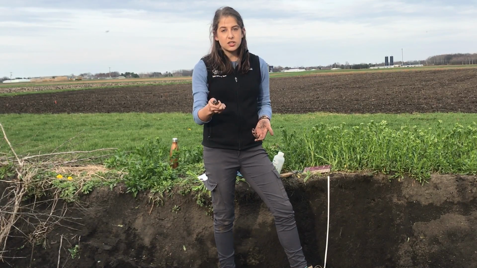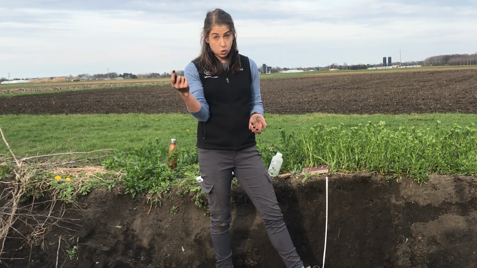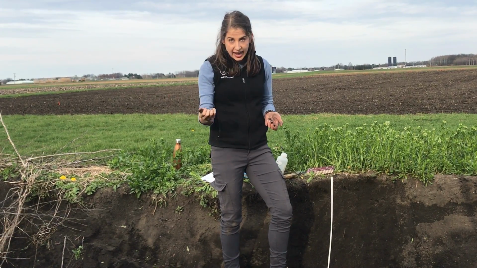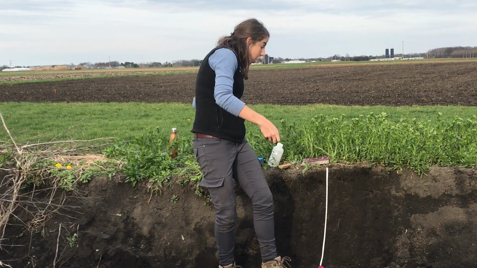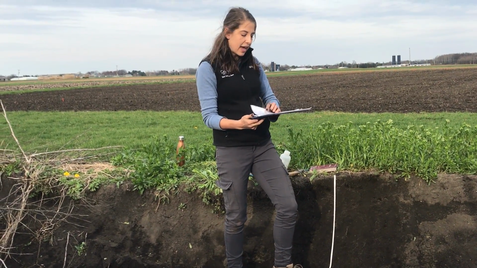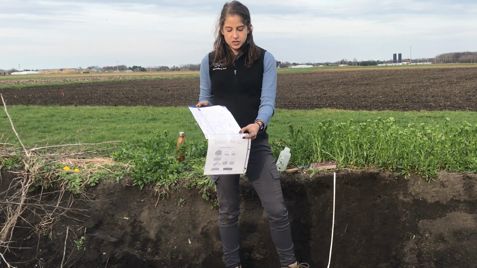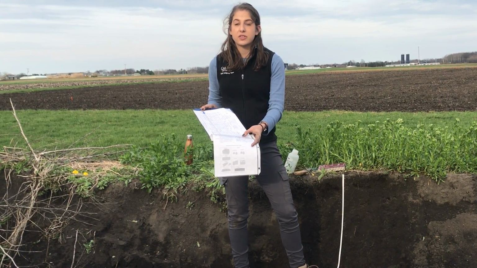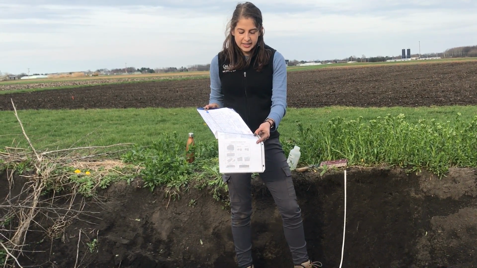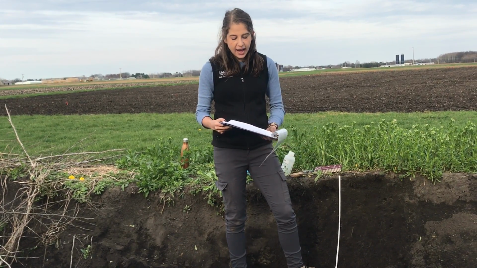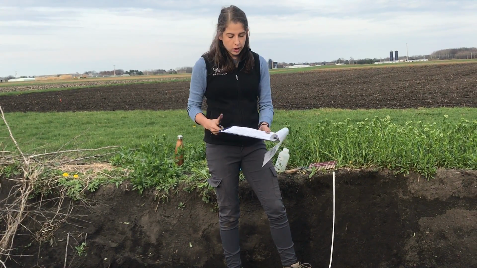We don't have a shine line, so there's probably a pretty good chance that our soil has less than 27% clay in it. So now that we know that it's less than 27% clay, we can, using the flow chart as well as the soil texture triangle, come up with the texture. I've classified this as a silt loam, and then you can write that on your scorecard.